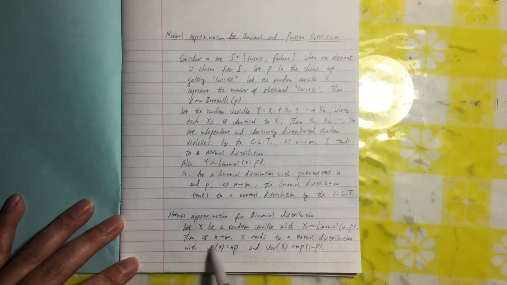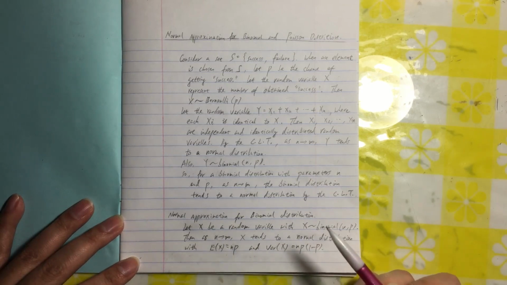So here we can see that as n is sufficiently large, we can use the normal distribution to approximate a binomial distribution. But for n, how big is called sufficiently large?